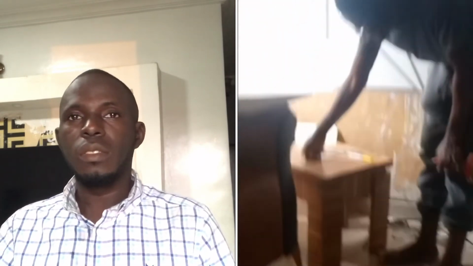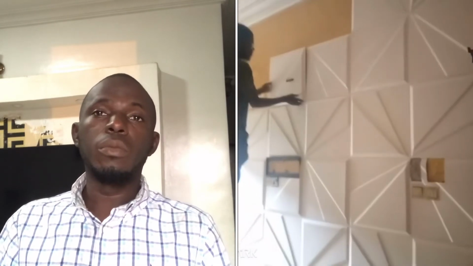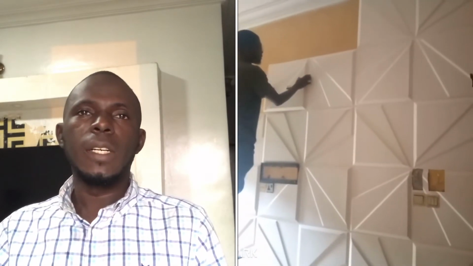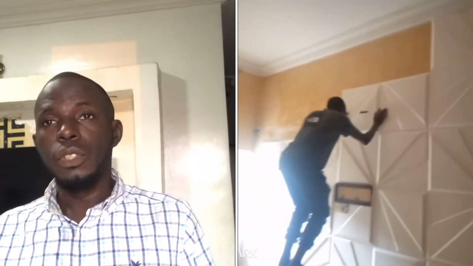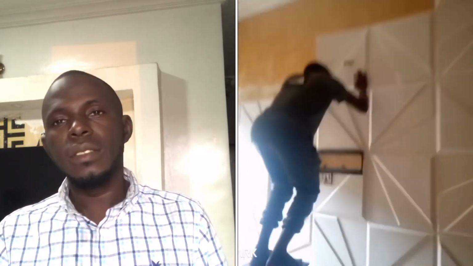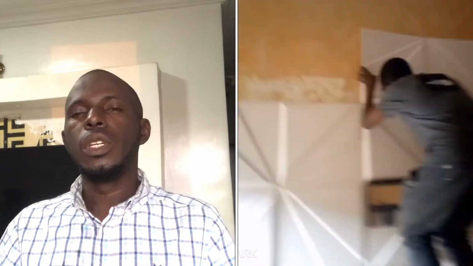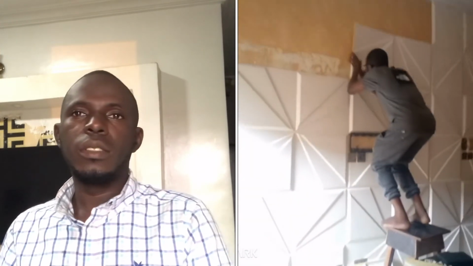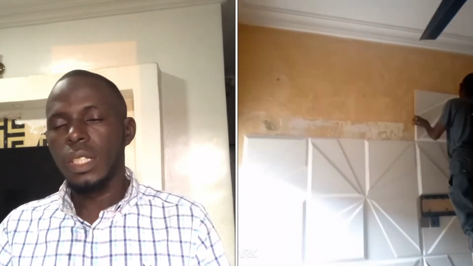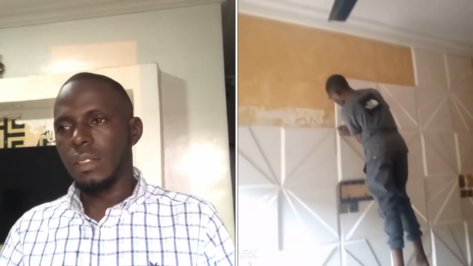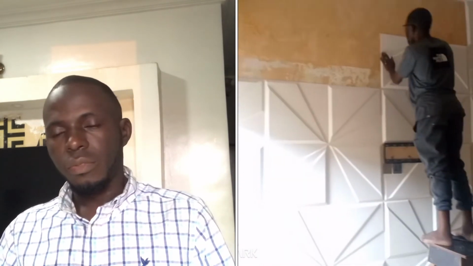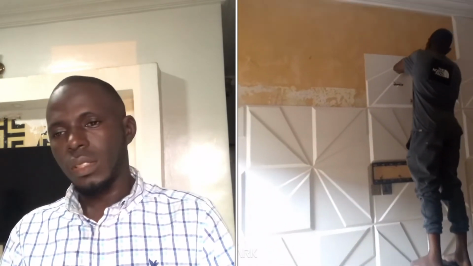That means you are buying 15 square meters because of the offcuts and other pieces that will be wasted during cutting and laying. And what you need when you want to lay a wallpaper is the wallpaper gum. The gum you use to install a 3D panel is different from the gum you use to install a wallpaper. So this is how it is being estimated. The cost is different. The 3D panel is more expensive than the wallpaper.